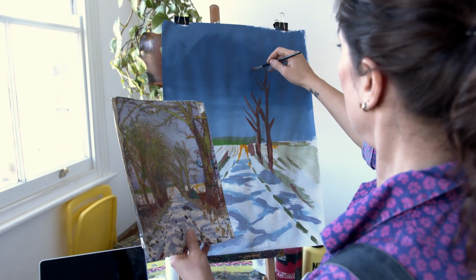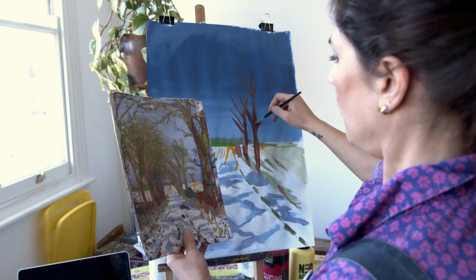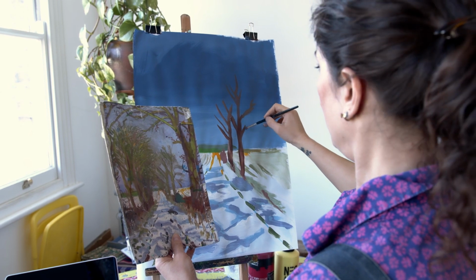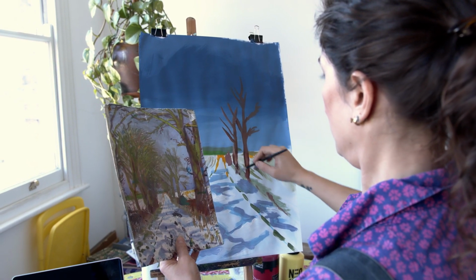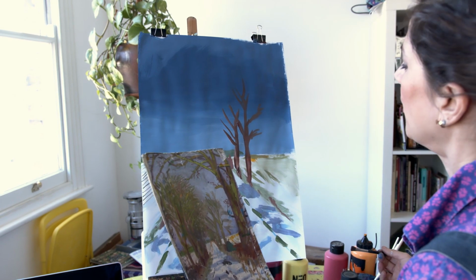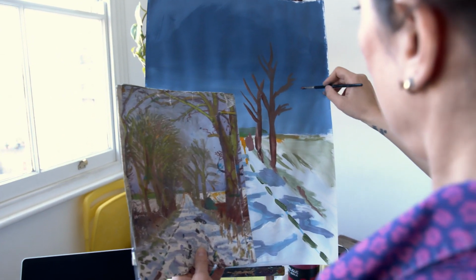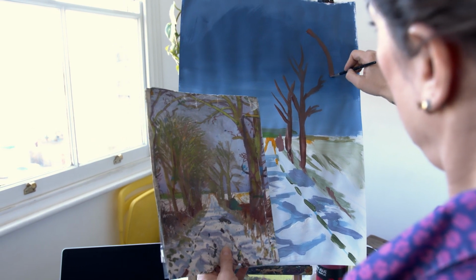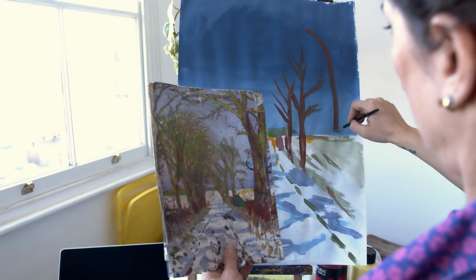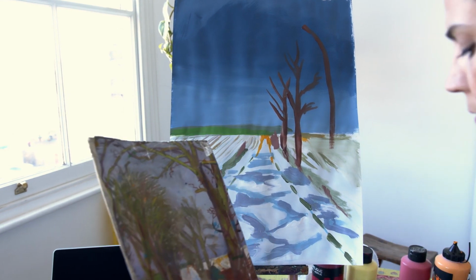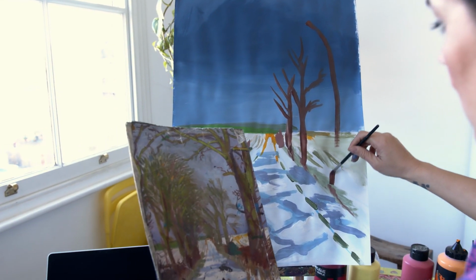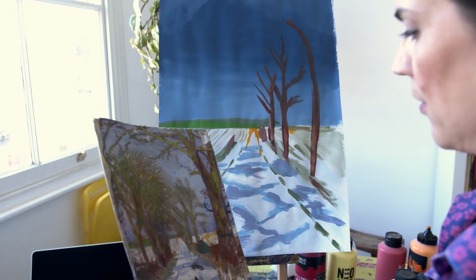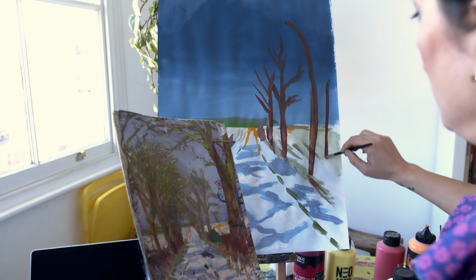I'm not being too detailed, I'm just putting in a little bit of a base, as all my details are going to be with the green afterwards. And then I'm going to go on to my main tree. I'm going to establish a width of it.